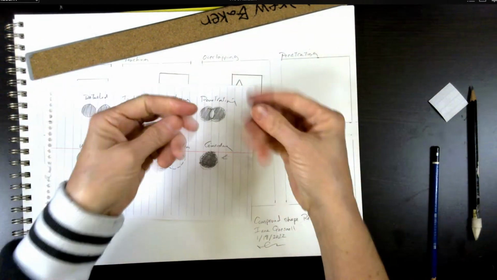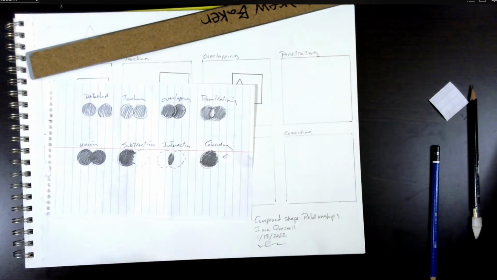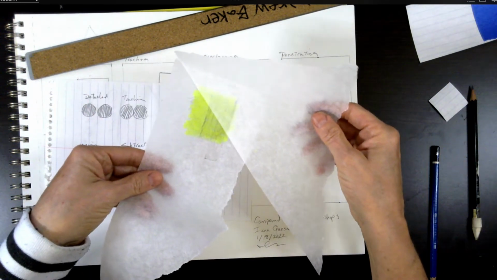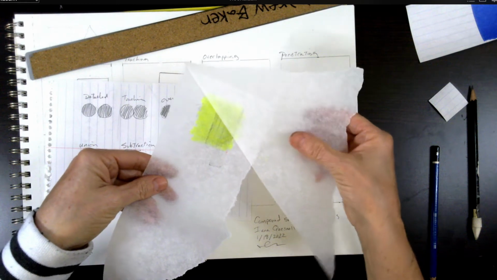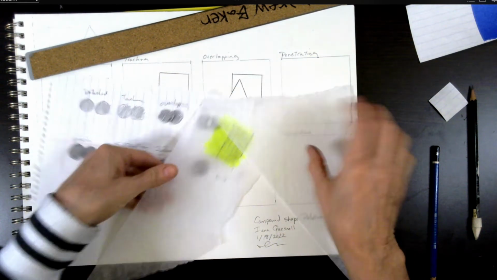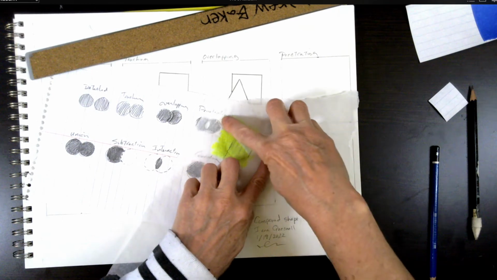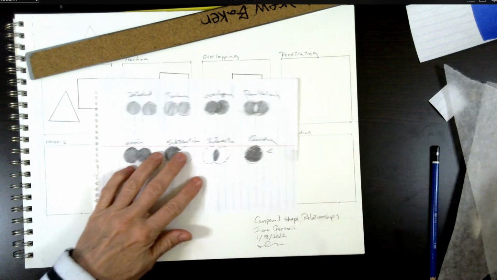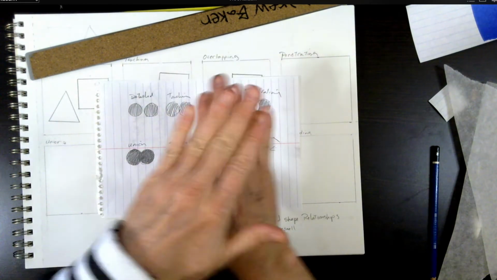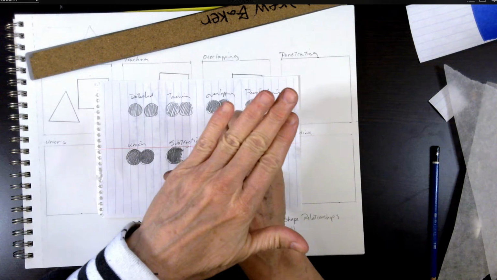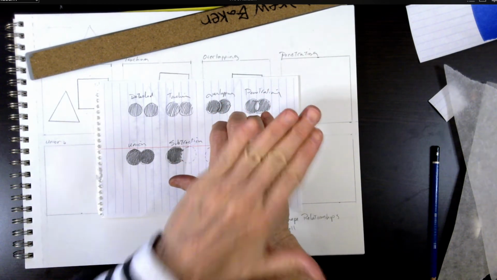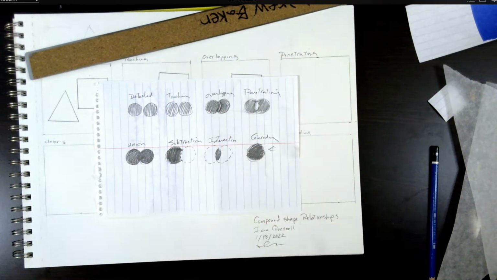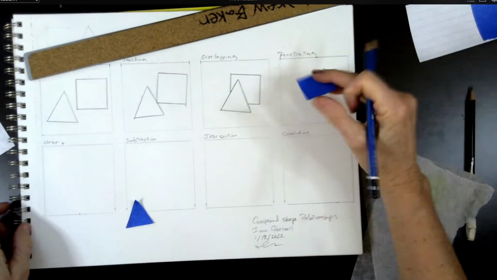I don't have anything transparent to show you, but think of 2 transparent things like tracing paper, and this on top of the tracing paper, where they're overlapping, but because they're transparent, you can see the area underneath the overlap. Whereas when you have overlapping, when you have one object on top of another, when these are opaque objects, you can't see the shape of the area underneath the overlap.